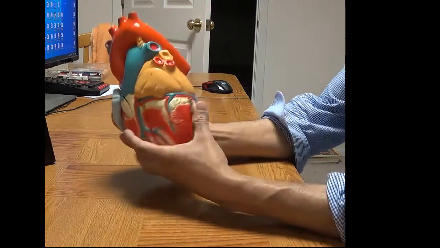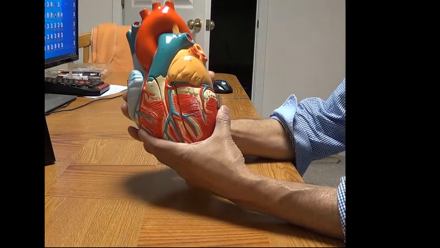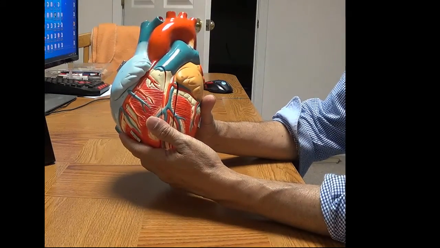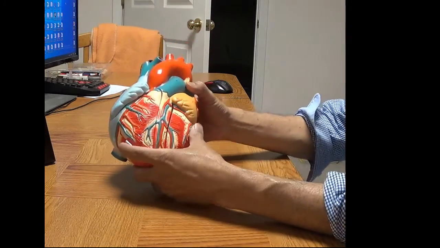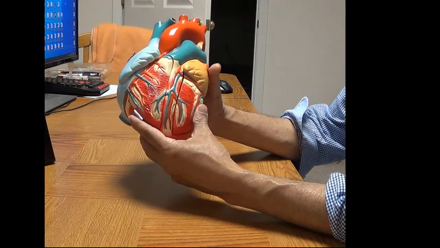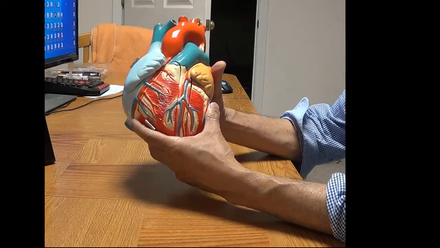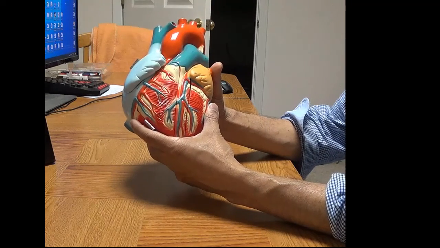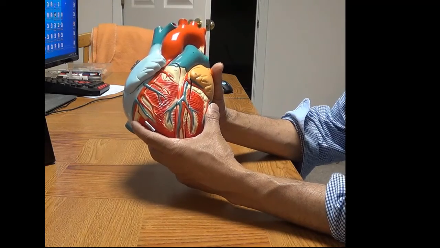Hello everybody, I'm going to show you the anatomy of the heart. This is a human heart. The human heart is a conical, cone-shaped organ located mostly in the left side of the thoracic cavity.